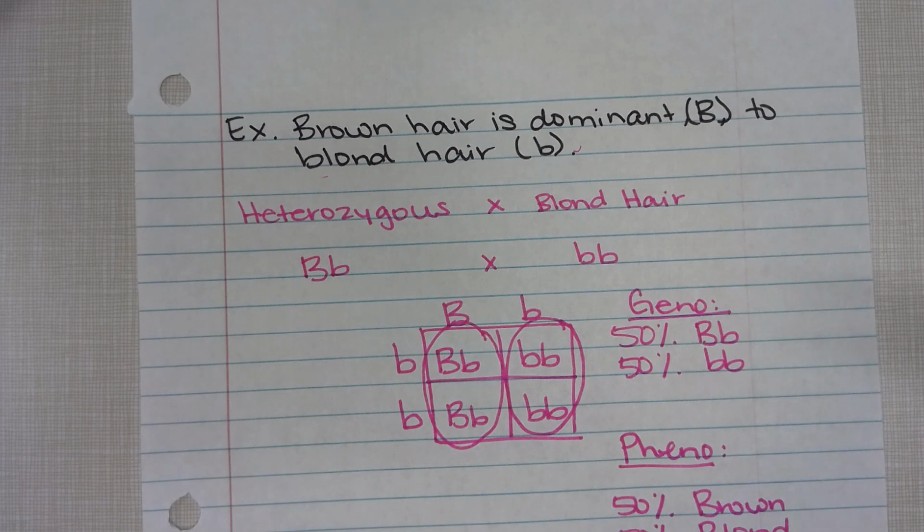Hopefully that helps clarify some of those terms and shows you some practice with that using Punnett squares.